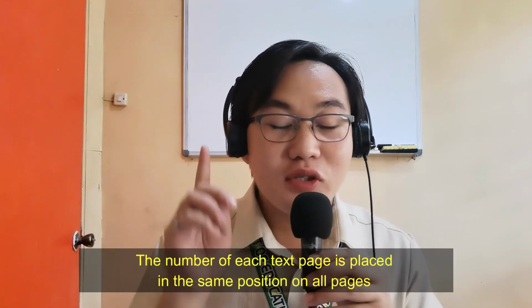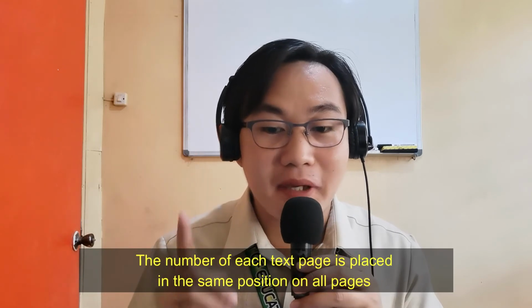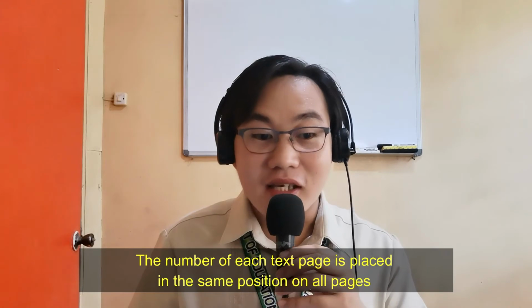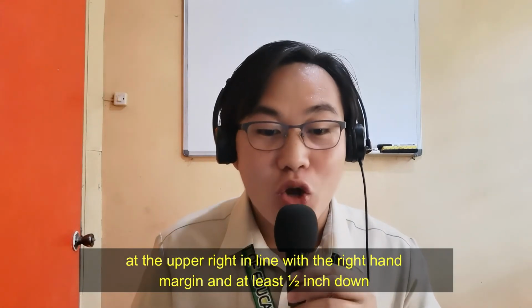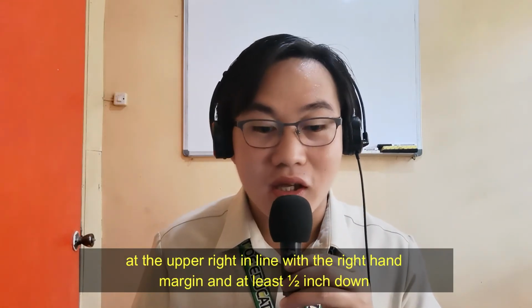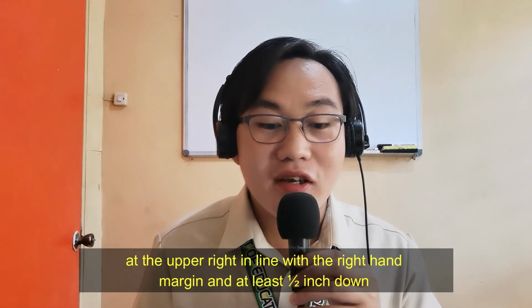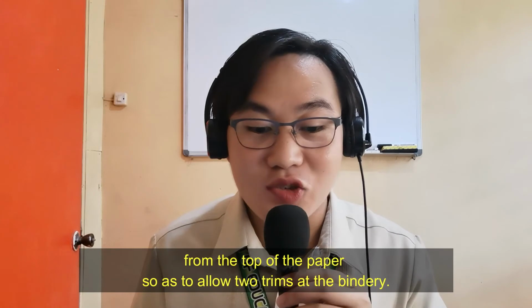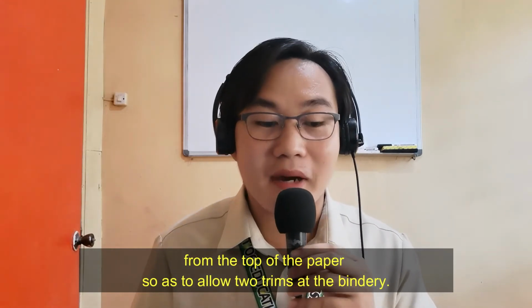Okay. So, ngayon naman, ang concern natin is saan nga ba dapat malocate ang numbering ng preliminary pages at saka yung nag-start na tayo ng chapter 1 in the introduction. Okay? So, the number of each text page is placed in the same position on all pages at the upper right line with the right hand margin and at least 1/2 inch down from the top of the paper so as to allow 2 trims at the bindery.